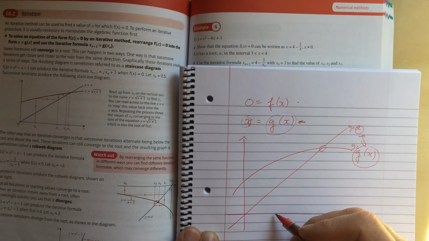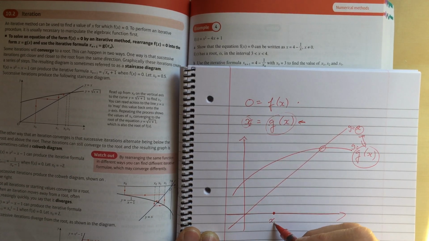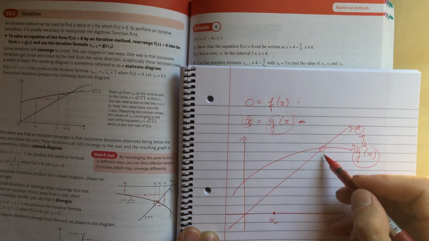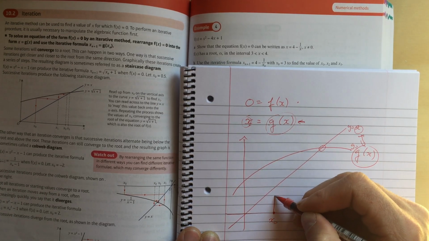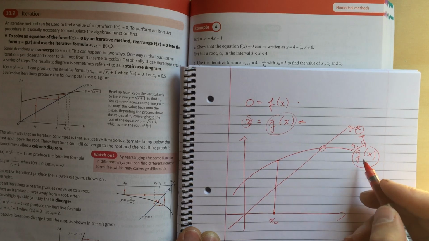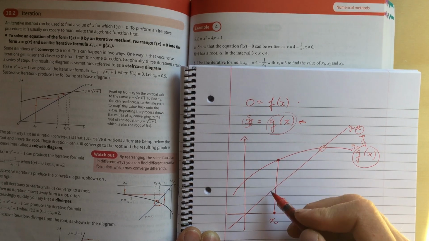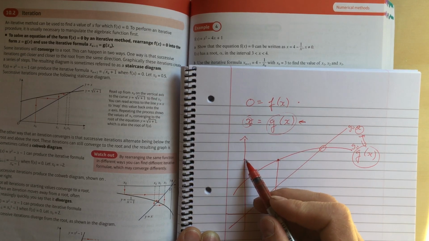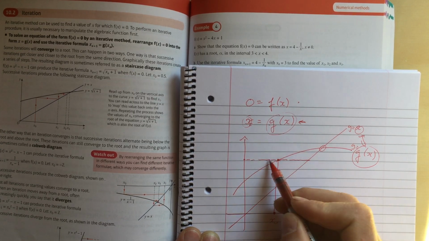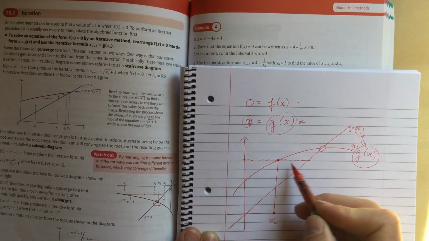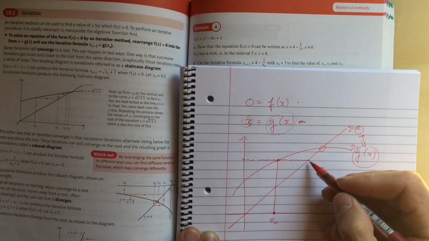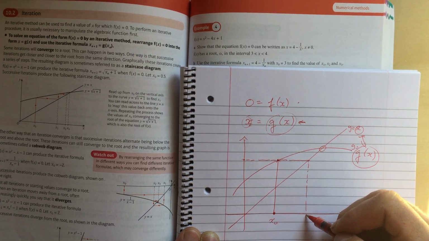It works like this. We start with x0, and it has to be somewhere close-ish to the root, and we put that x0 into the function g of x. So in effect we've travelled from the x-axis up to the function here. Then we take the output of that function, that's this height here. The output of the function is the y-coordinate, isn't it? We take the output, and we make that the new input.